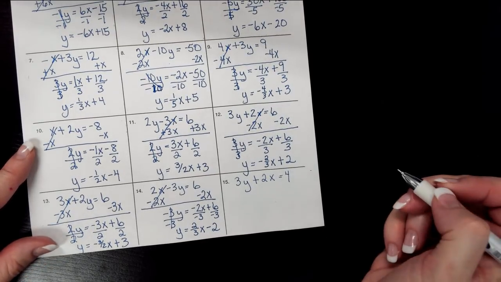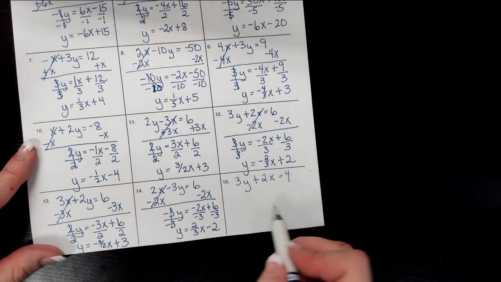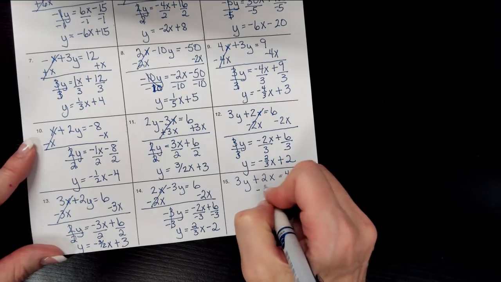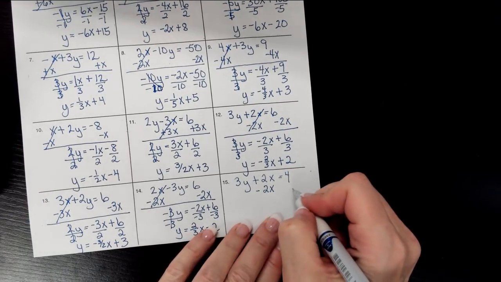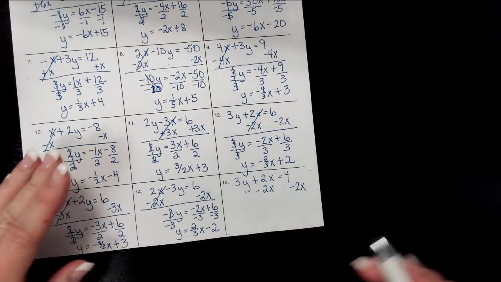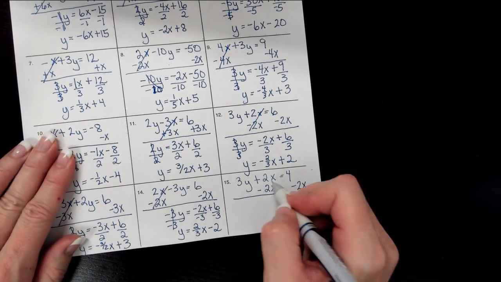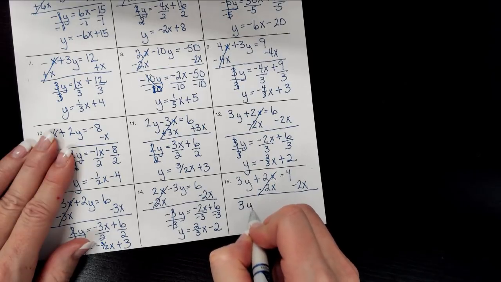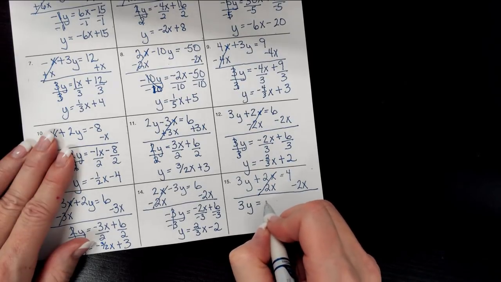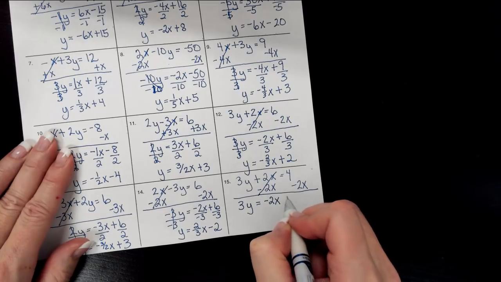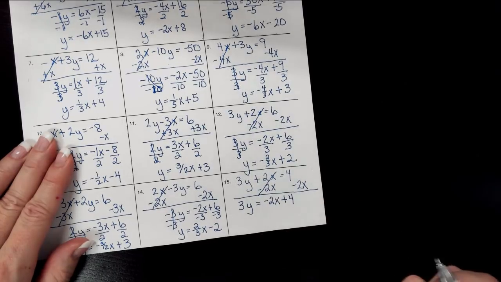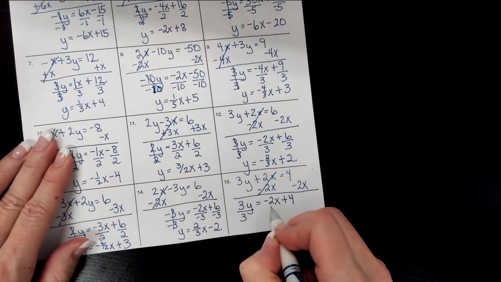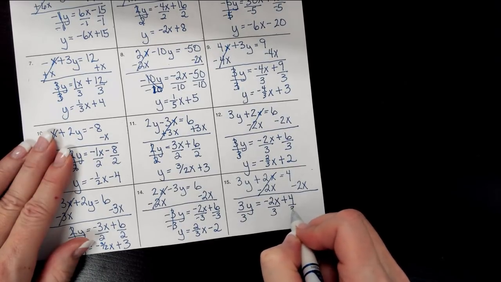Okay. All right, then number 15, same thing. We're moving the 2x first. So subtract 2x on each side. That zeroes out. So I have 3y equals negative 2x plus 4. And then I divide each piece by 3.